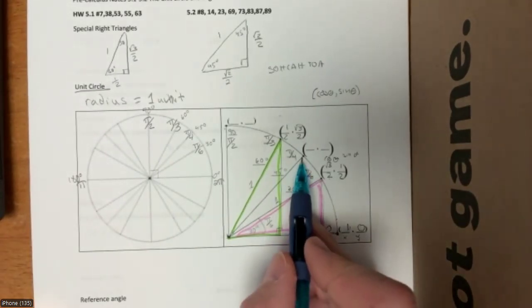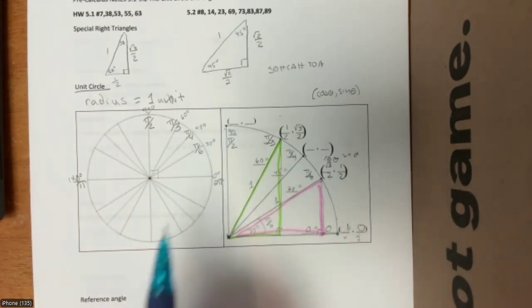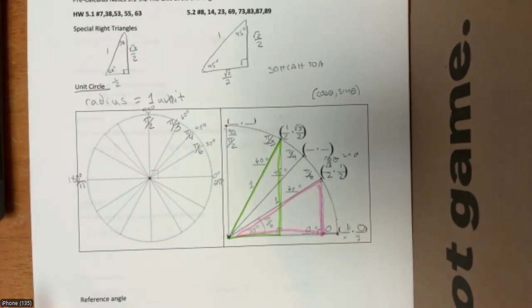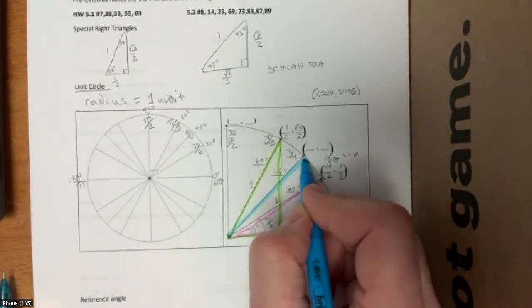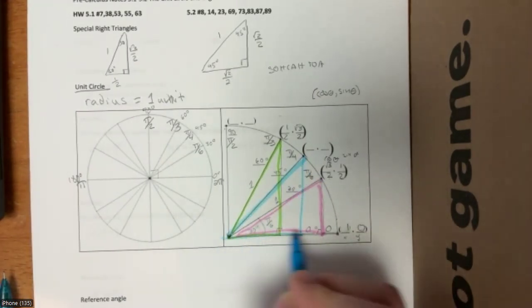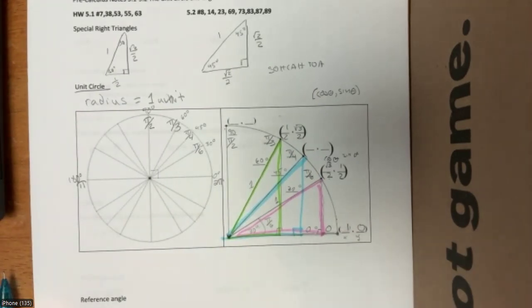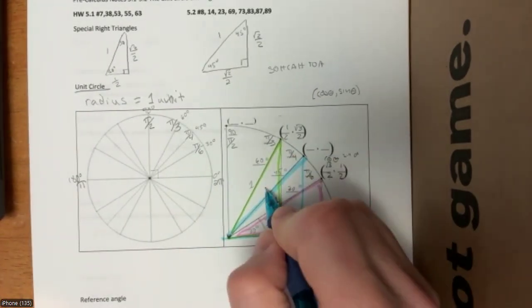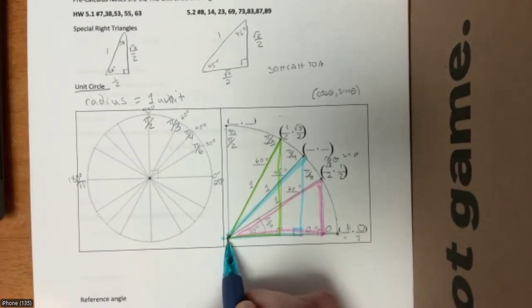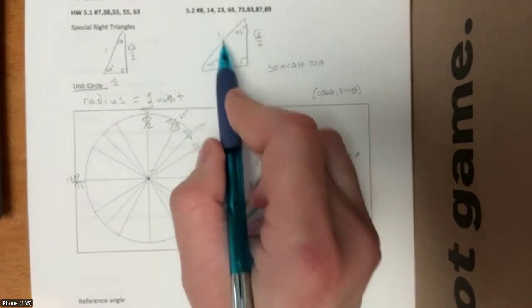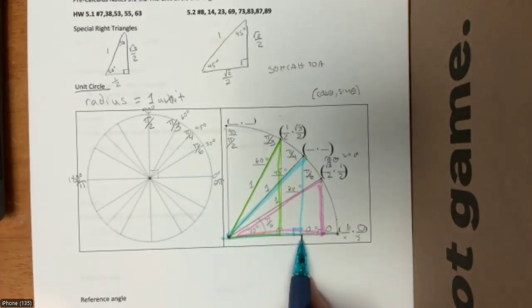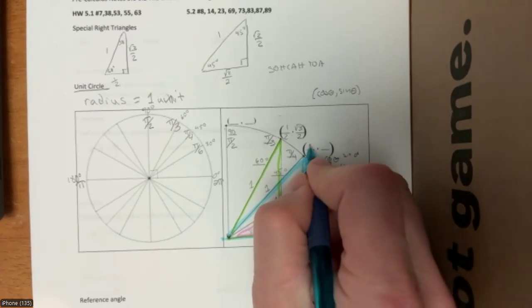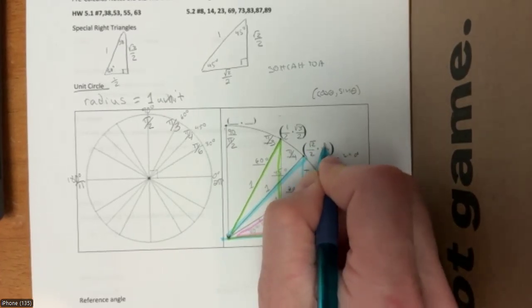Now let's go in between and find the coordinates of pi over 4, which is 45 degrees. That triangle is the 45, 45, 90 triangle. If I drop a perpendicular from the point to the x-axis again, that's a right angle. This becomes my 45, 45, 90 triangle. The hypotenuse is 1 again, and both of the legs are square root of 2 over 2. The x coordinate is one of the legs and the y coordinate is the other, so they are both the square root of 2 over 2.